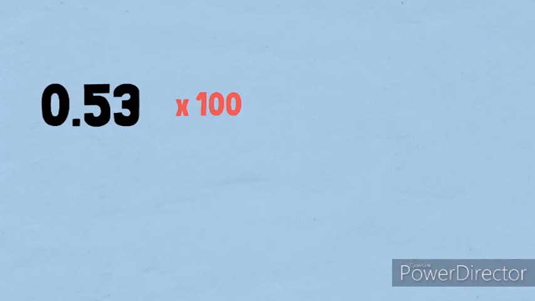Now let's look at 0.53. 0.53 times 100. Move your decimal point 2 places to the right. That gives you 53. 53% is your answer.